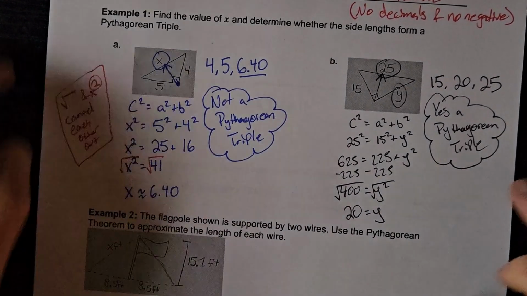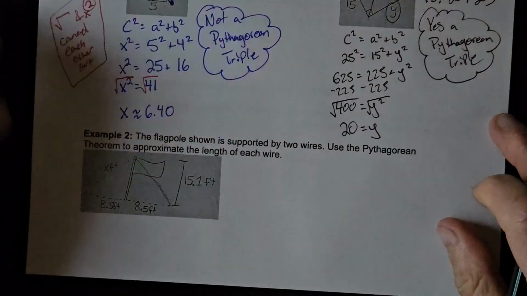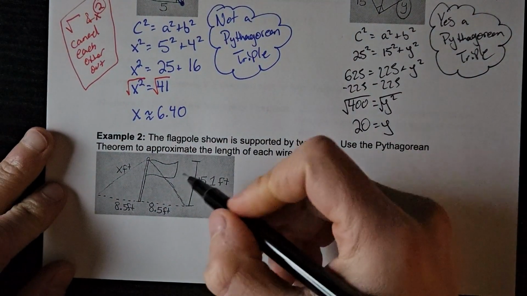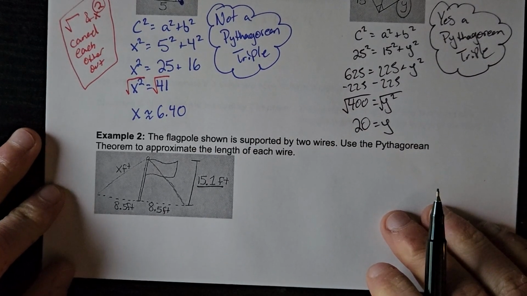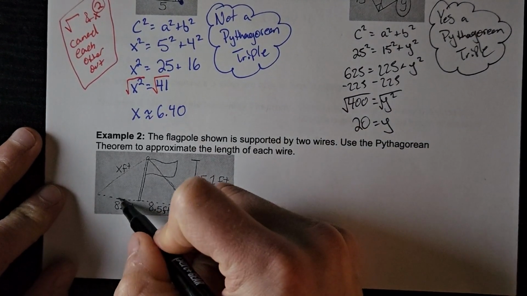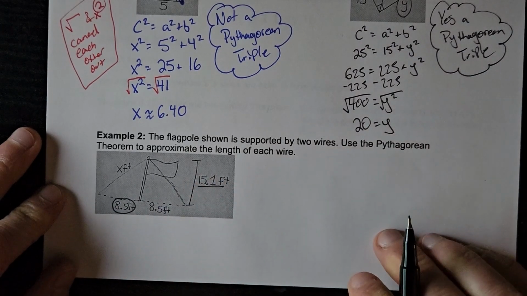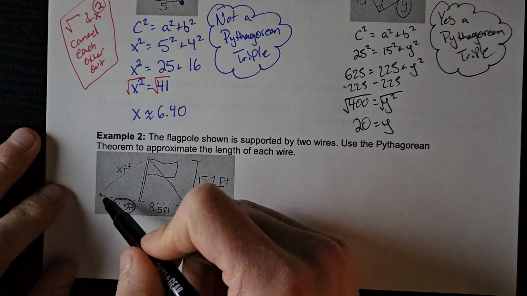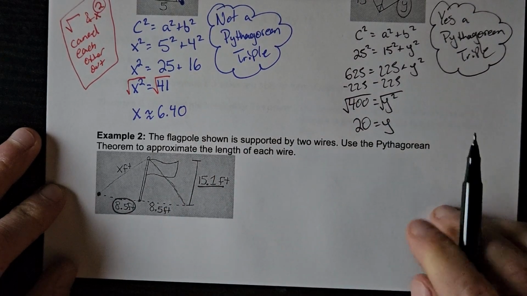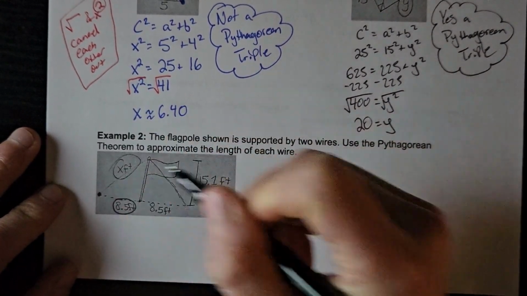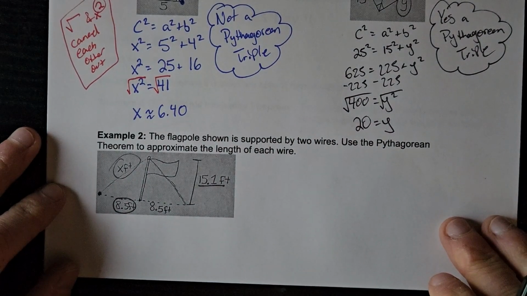Let's zoom in a little bit so we can actually see it. So I have the flagpole at a height of 15.1 feet tall. We also have 8.5 feet from the end of the wire to the flagpole base itself. And I need to find how big this wire is.